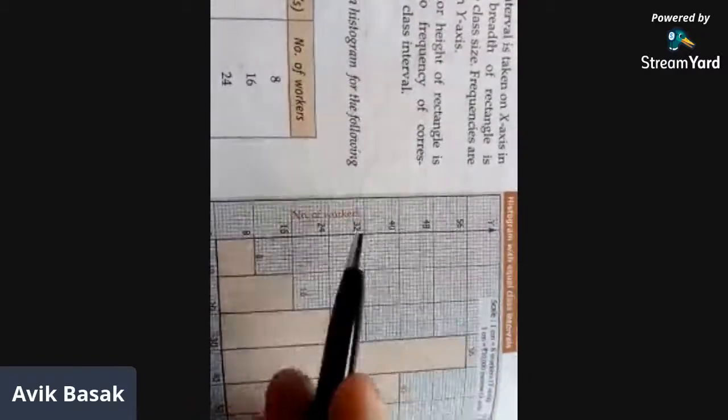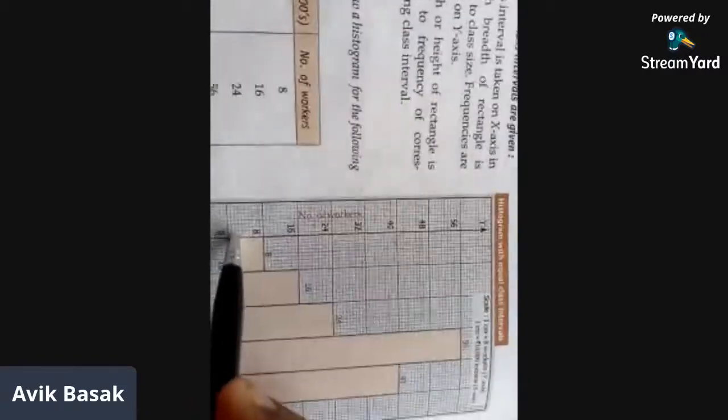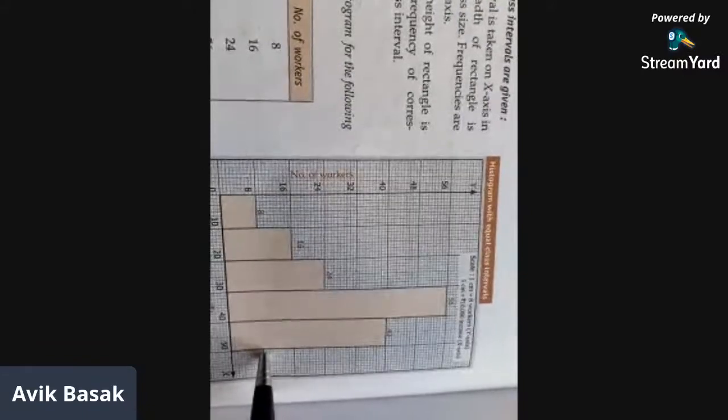Length means this one is your length. The height of the bar in the histogram is depicted by your frequency. Depending on how much your frequency is, you have to decide the length of the histogram.